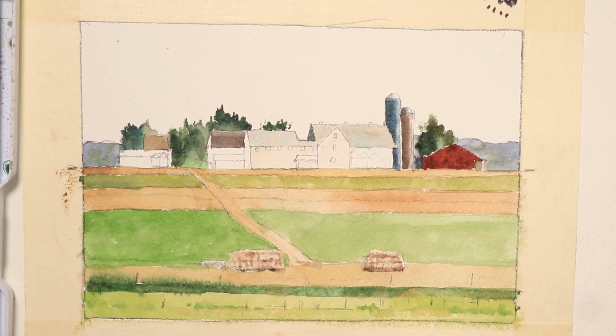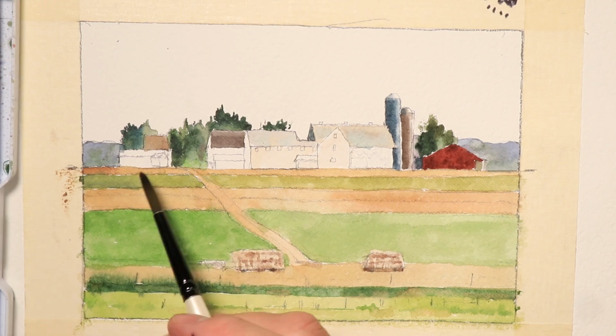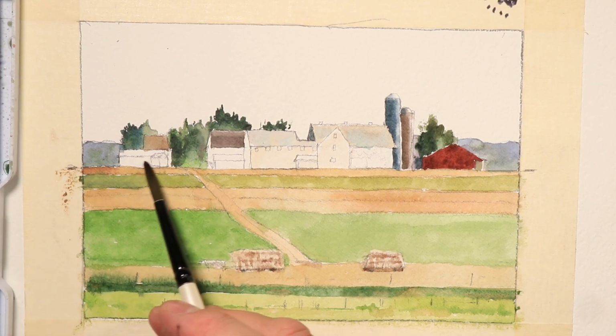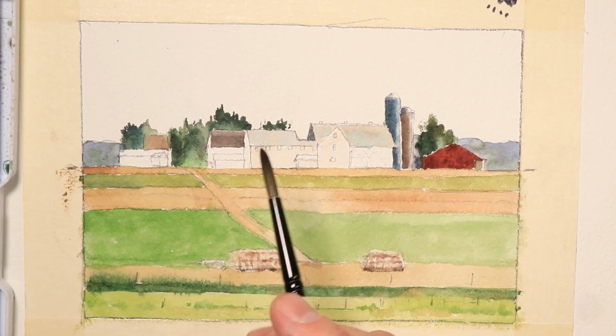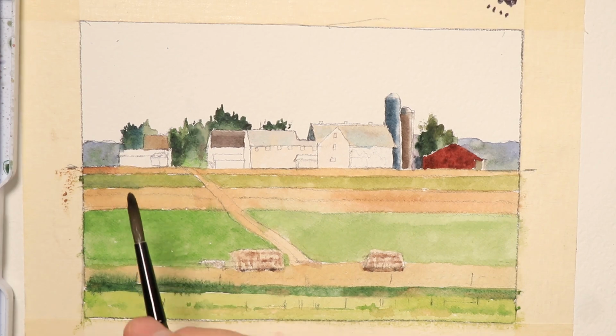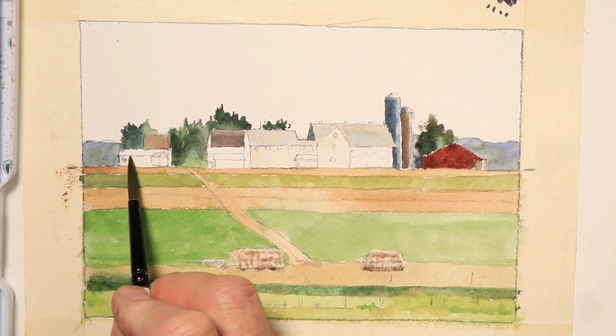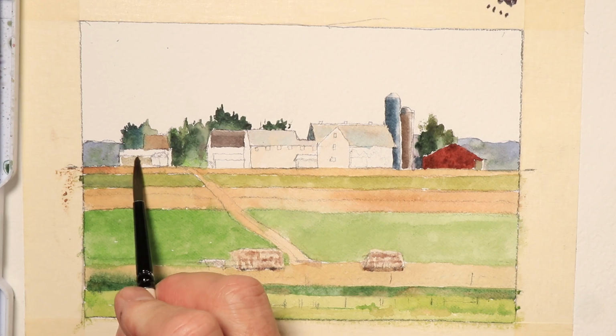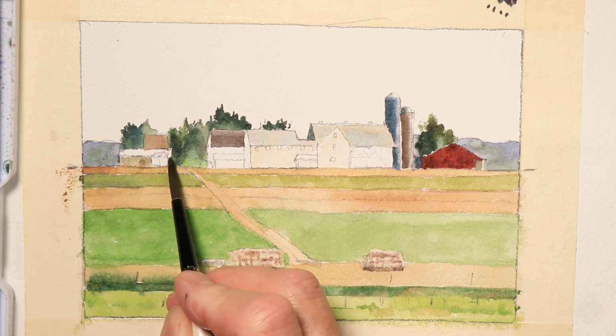I will take just a quick break now to let this dry a little bit, and I think we'll do the horse next. But let's also work back up here again because this is dry up here, so we can go back and work up here. I noticed this is more of a grayish color on the bottom of this barn.